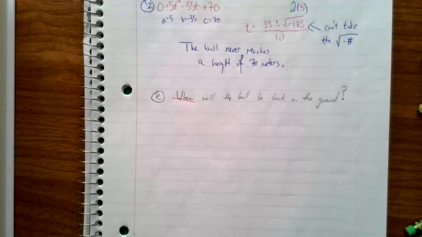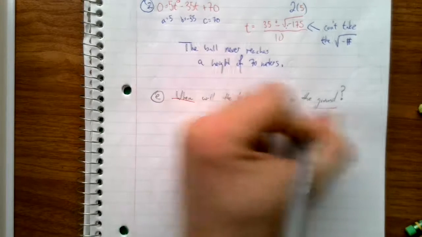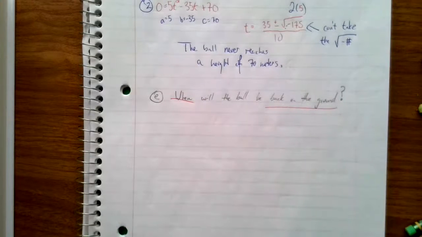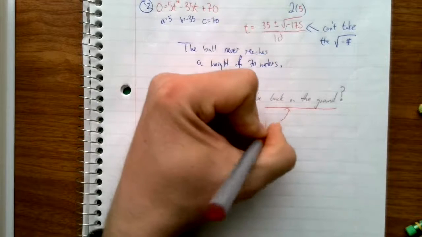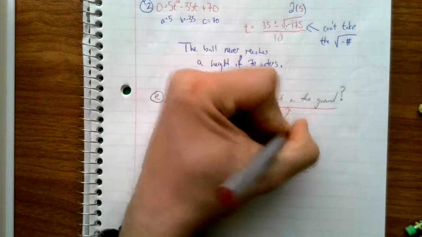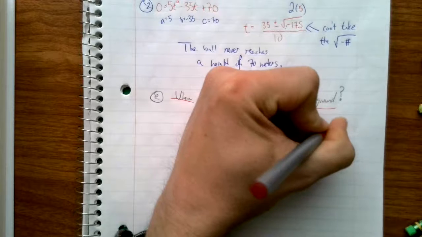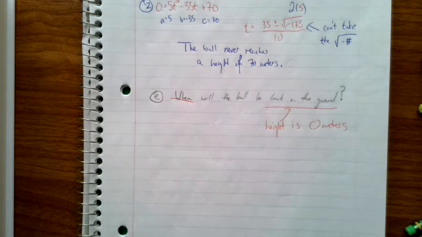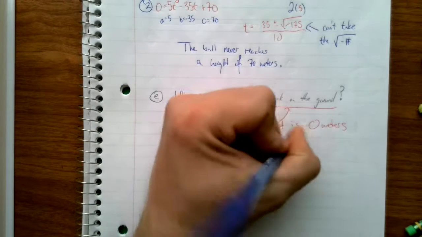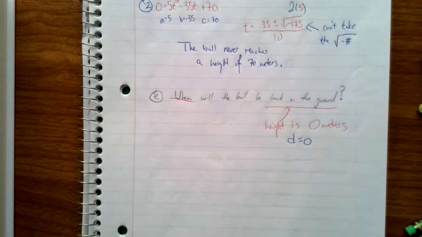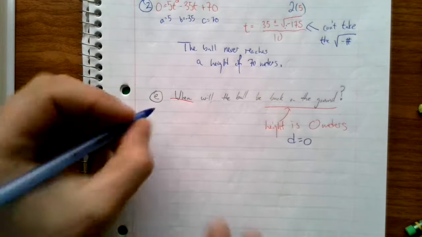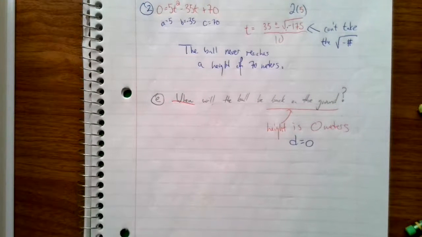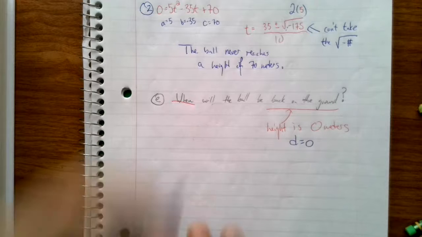Now, the other thing is, when will the ball be back on the ground? Well, the way that we're going to interpret that is if the ball is back on the ground, that means that its height is 0 meters. So that's the height, the value for d, that we are going to substitute, not into the quadratic formula, but into our vertical motion formula.